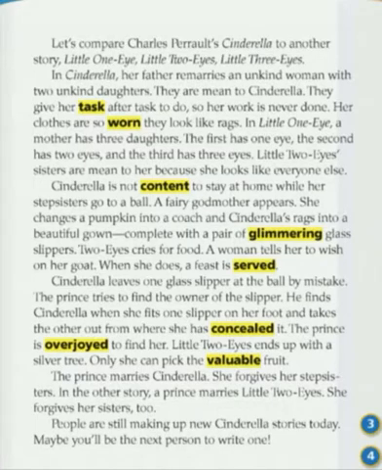Two Eyes cries for food. A woman tells her to wish on her goat. When she does, a feast is served. Cinderella leaves one glass slipper at the ball by mistake. The prince tries to find the owner of the glass slipper. He finds Cinderella when she fits one slipper on her foot and takes the other out from where she has concealed it. The prince is overjoyed to find her.